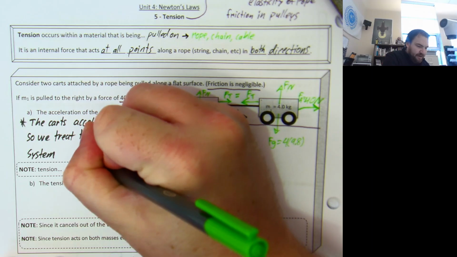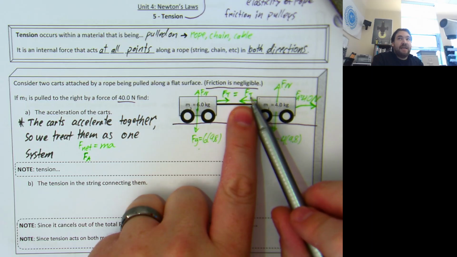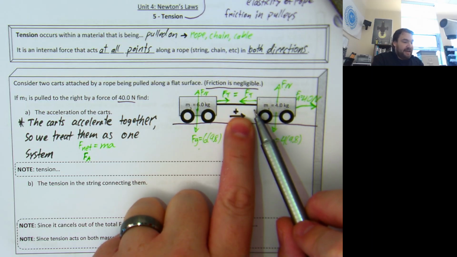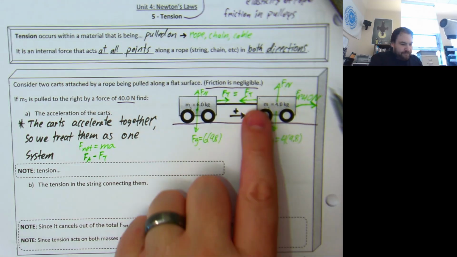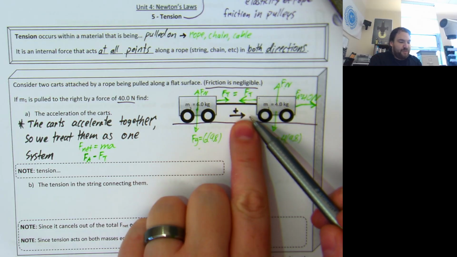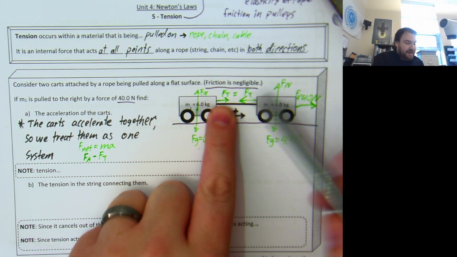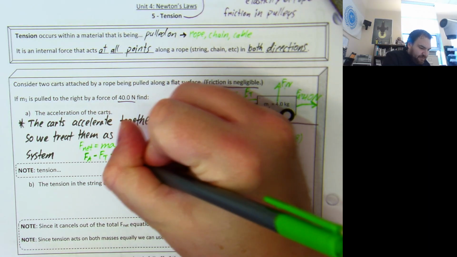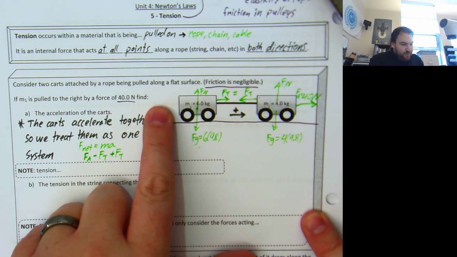We're going to have FA. The next force we hit as we move to the left is this FT, and it acts to the left, so that's going to be negative. We're going to have FA minus FT, because it's acting the opposite of the direction we call positive. We keep going, we hit this guy here, it's acting to the right, plus FT. There are no other forces acting left or right, so we're done.